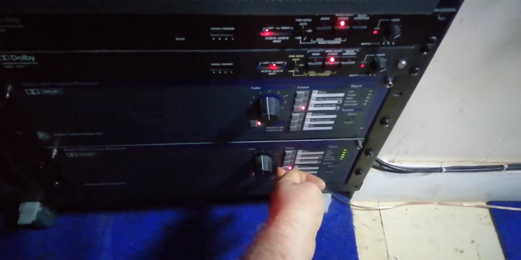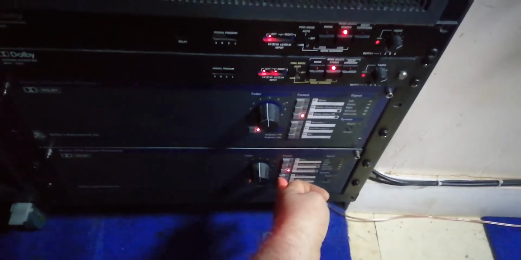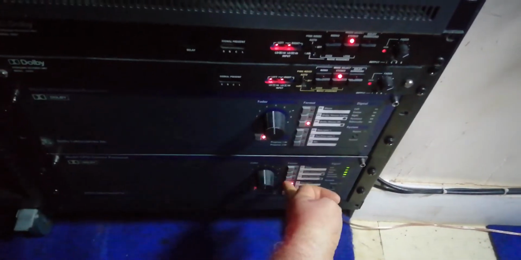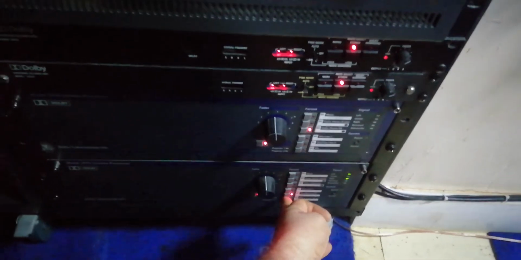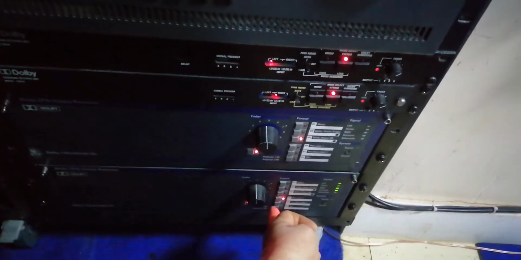Anyway, I'm going to put the below surround on now. I'll turn it back off. I'll put it back on. I'll turn it off. Go back to regular surround. Regular. It's very difficult to distinguish. Anyway, the below surrounds are on, and there's one under there.